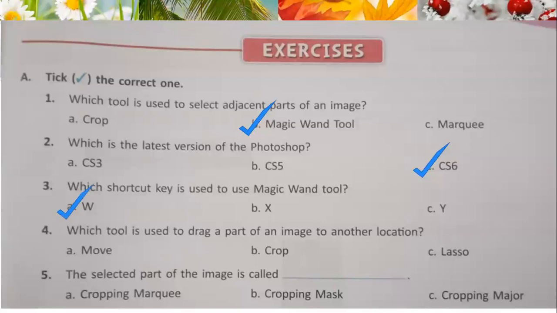Then we are having next question. Which tool is used to drag a part of the image to the another location? Now many of you already know this, right? Now I'm going to change my question. Now what? जब हम एक पार्ट से दूसरे पार्ट पे ड्रैग करके इमेज लेके जाते हैं, we know we use move tool. I'm selecting this part of the board. I'm going to move it to the another part, right? And that means new location पे आ गया.